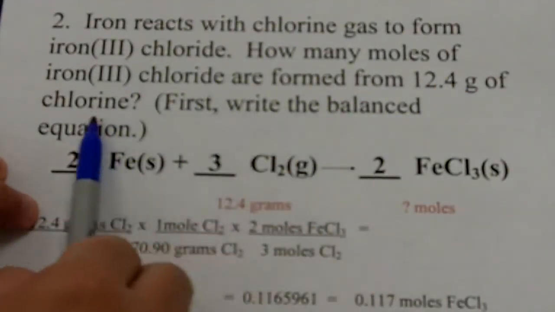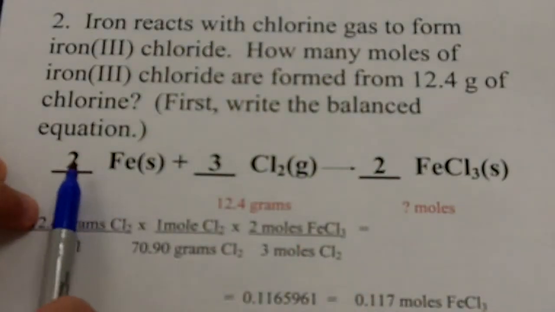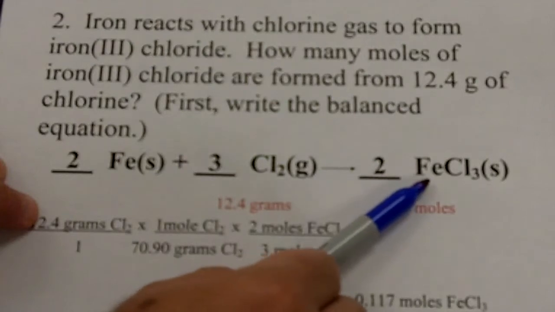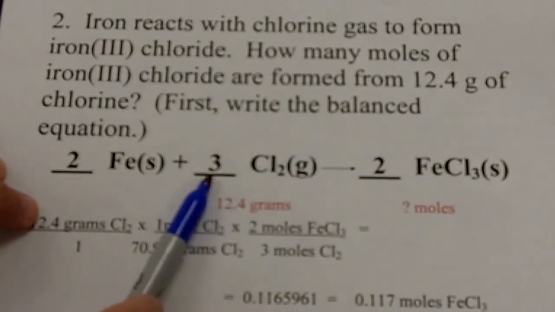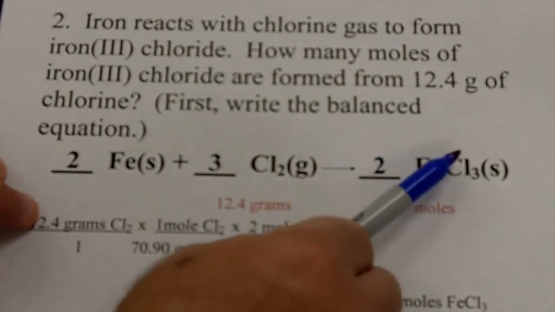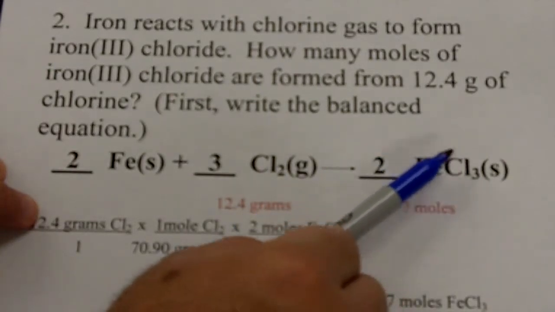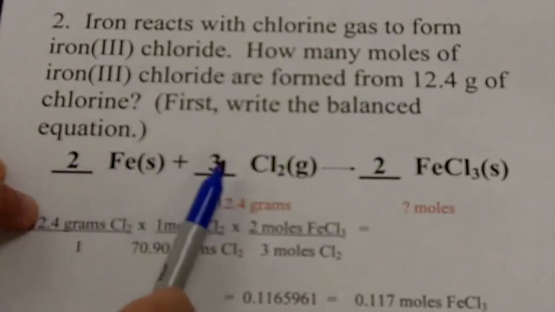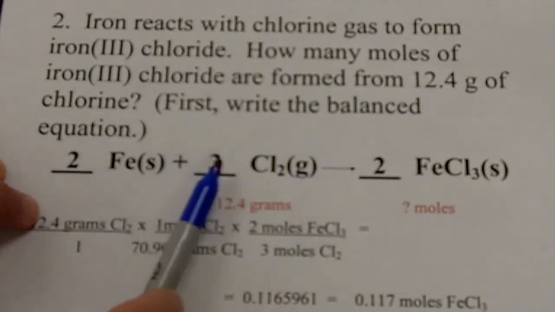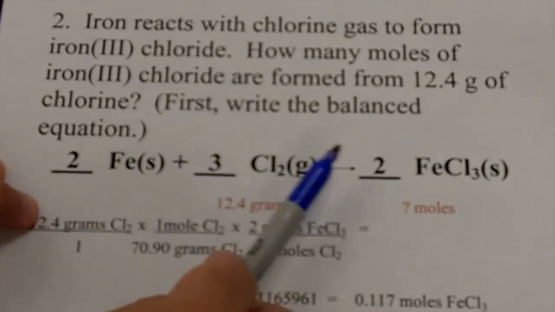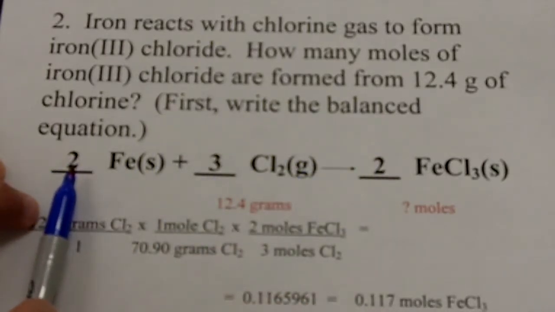Again, first we have to write a balanced reaction. 2 moles of iron on the left-hand side, 2 moles of iron on the right-hand side. Be careful with chlorine. 3 times 2, that's a total of 6. 2 times 3, that's a total of 6. So I have a balanced chemical reaction. It's a 2 to 3 to 2 mole to mole to mole relationship.